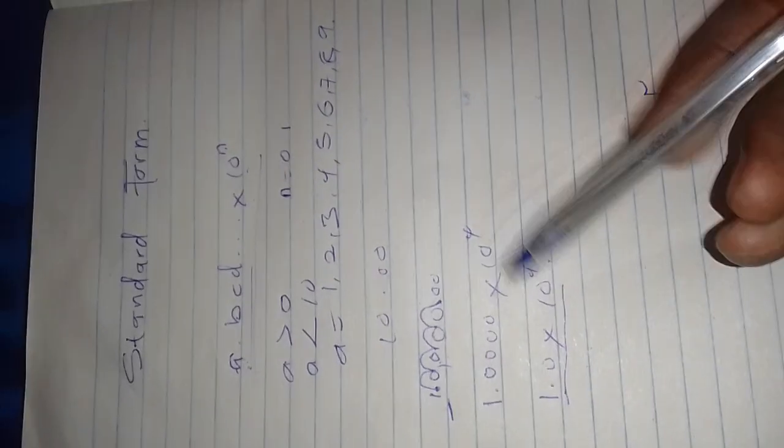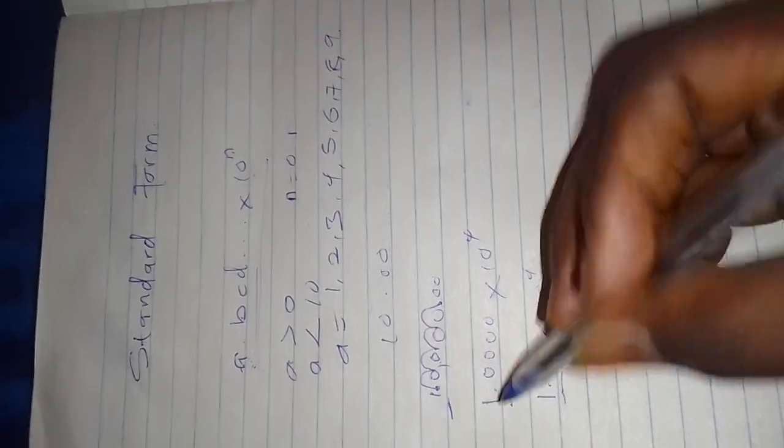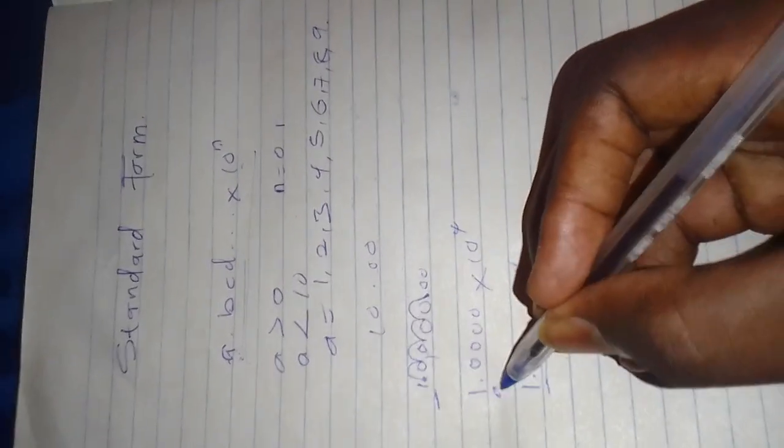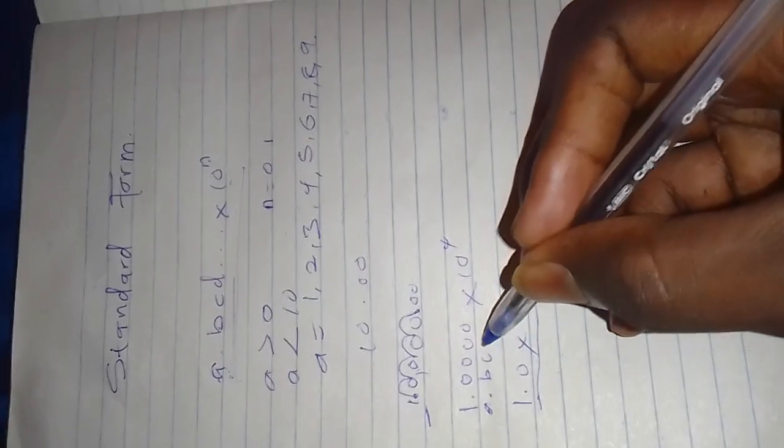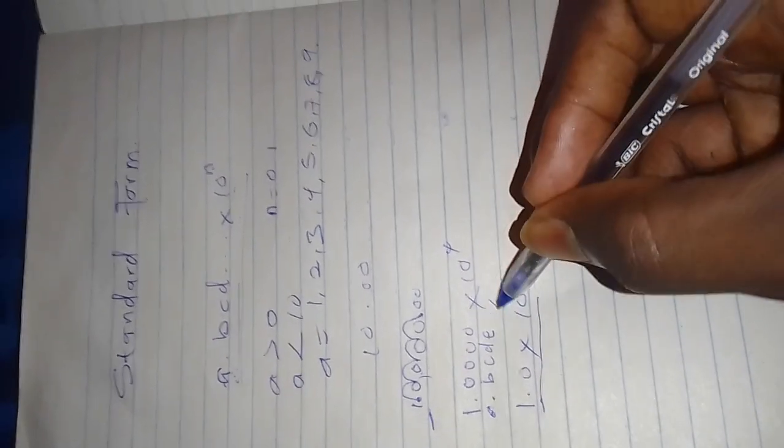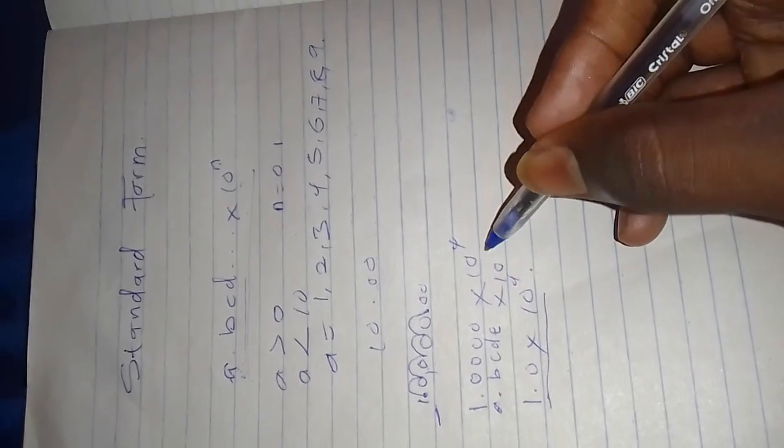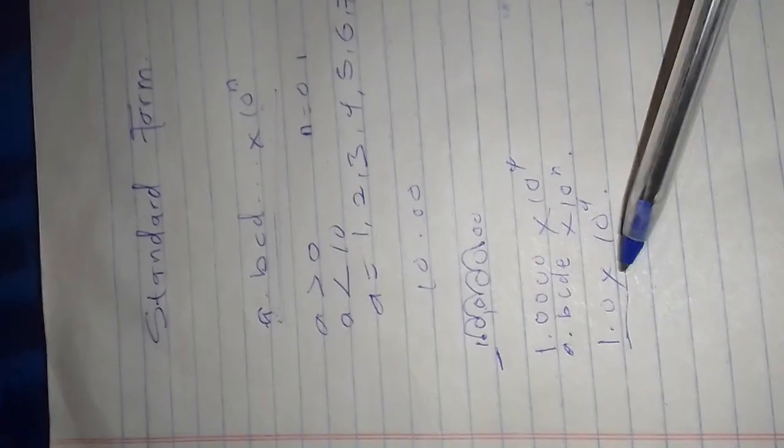So this is in standard form: A point B, C, D, E times 10 exponent n. But they won't just give you simple questions like this one. They'll give you a difficult one involving BODMAS so that you solve it and leave your answer in standard form. So let's work an example so that you see how it looks.